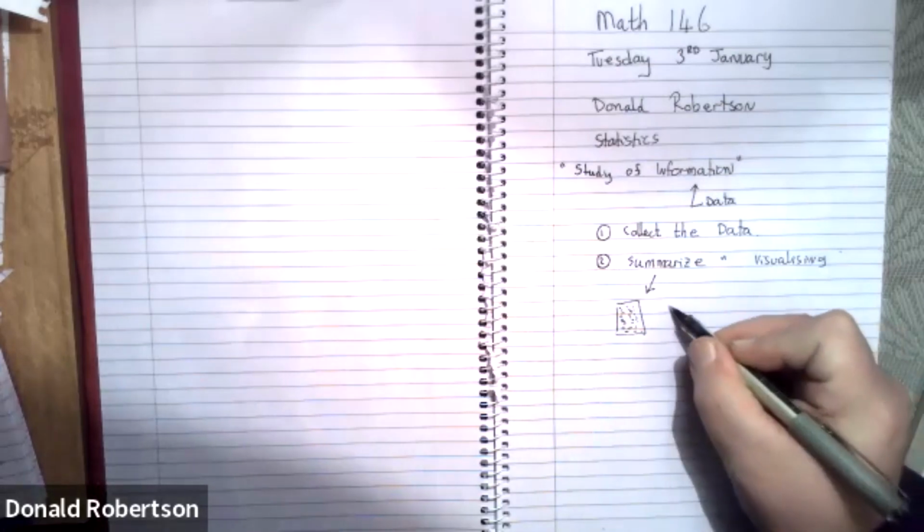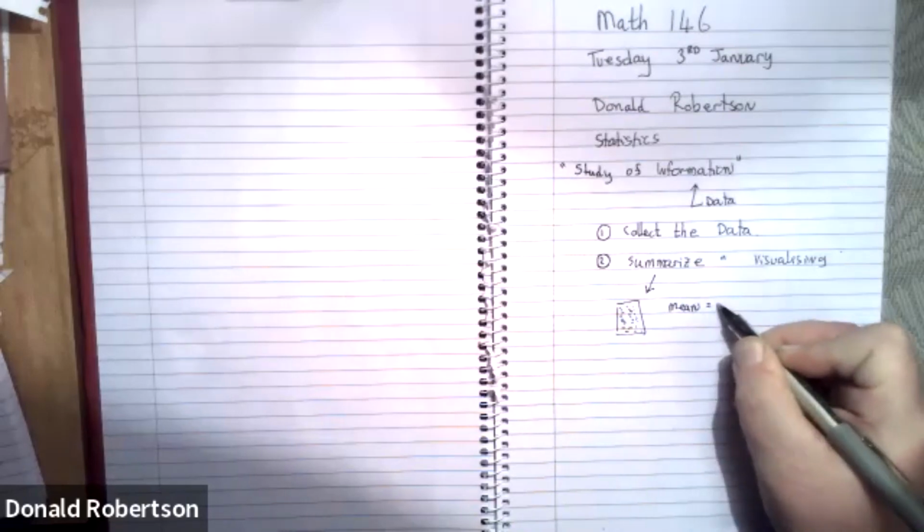Well, that wouldn't really be very helpful. And so you would find some particular numbers, we call these numbers statistics or parameters, depending on their context, that kind of summarize that data. And the types of things we might say is, look, when we found the mean of them, the mean age was 23.